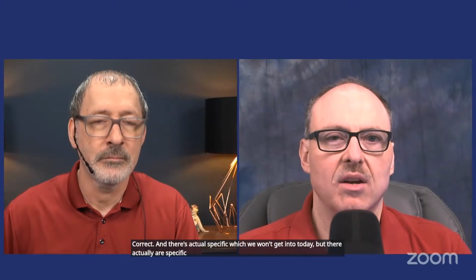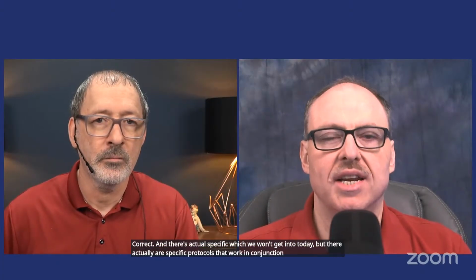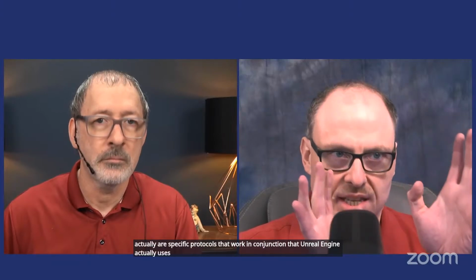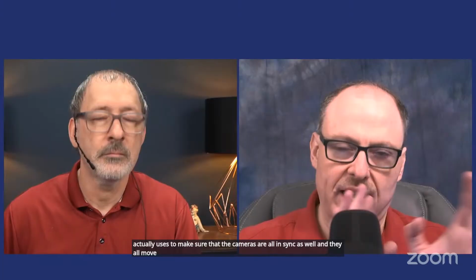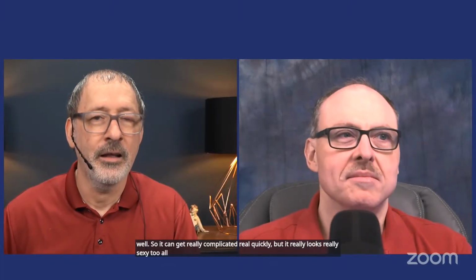Correct. And there are actually specific protocols, which we won't get into today, that work in conjunction, that Unreal Engine uses to make sure that the cameras are all in sync as well, and they all move as Unreal Engine moves. So it actually sends the commands to the cameras as well. It can get really complicated really quickly, but it really looks really sexy too, all at the same time.